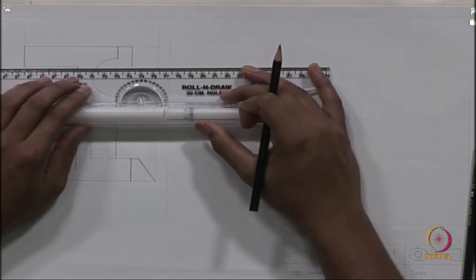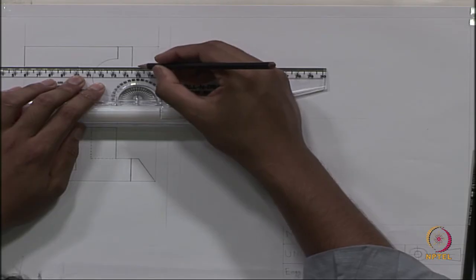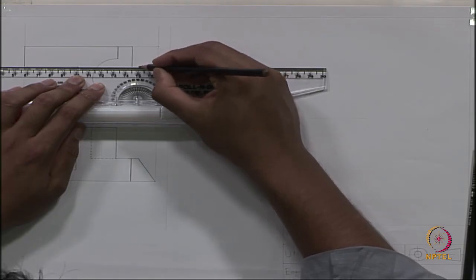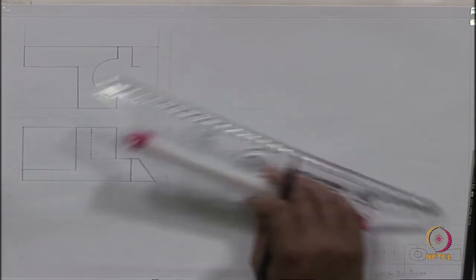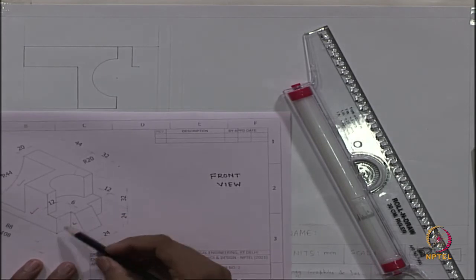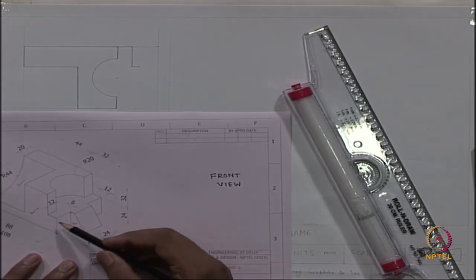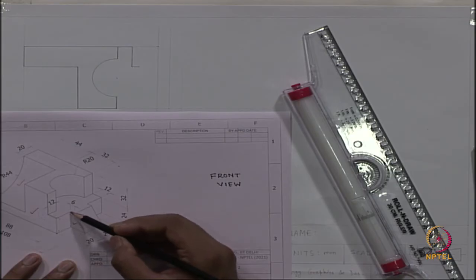And again 6 in this direction. The same thing I have to do in this side also, 12, 20 and 6.